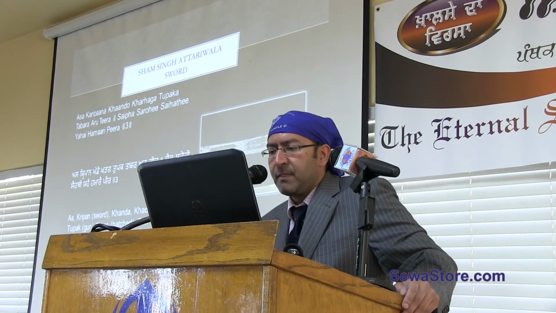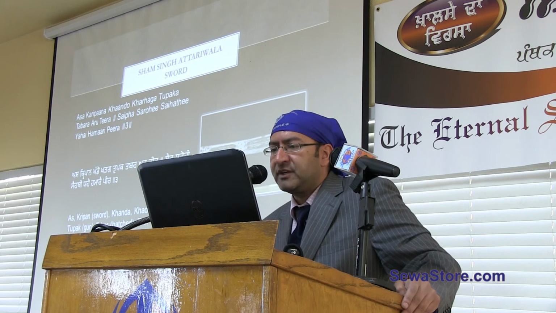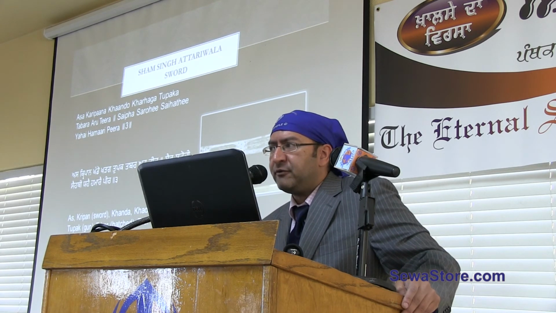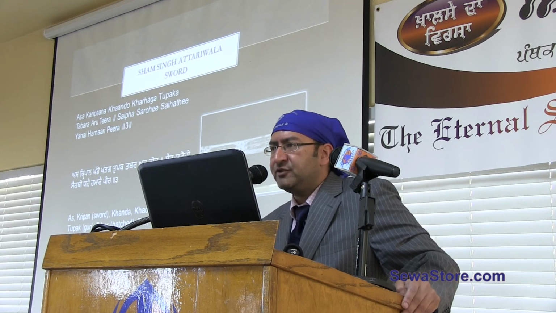On the right hand side you can see portions of the sword, which is now kept with the descendants of Shyam Singh Atariwalia. The sword is so powerful that it poisoned the foes when he used it in battle. That was the power of Dasam Bani. That was the power of Dasam Bani inscribed on swords.